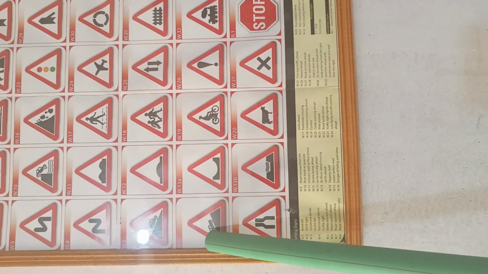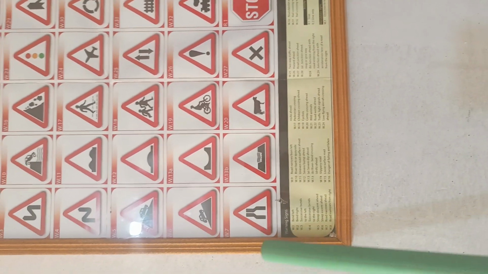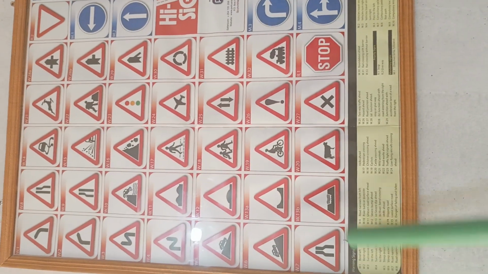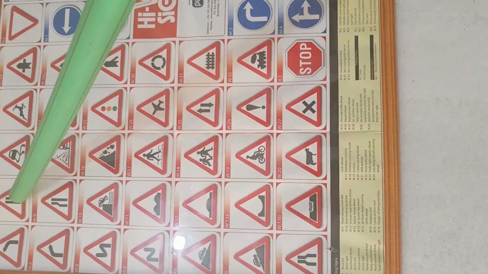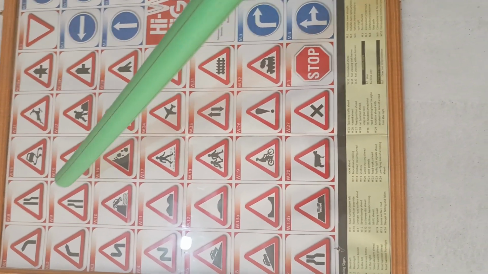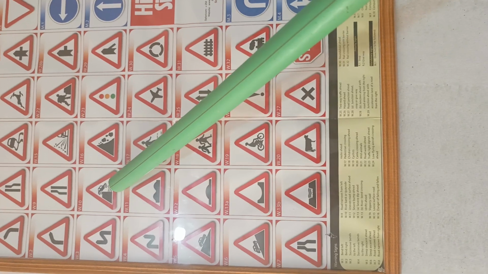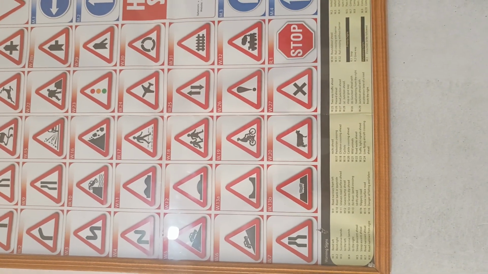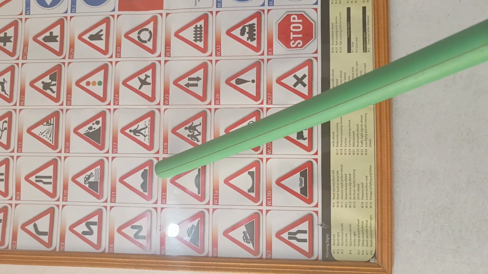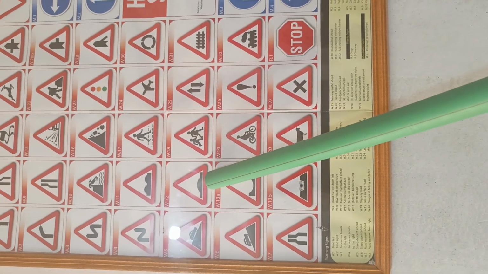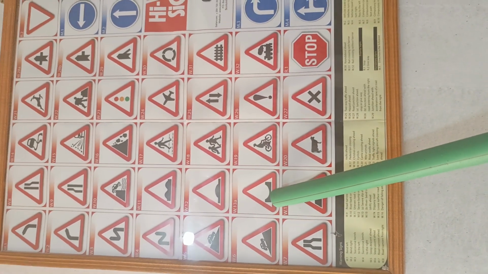This one is a steep ascent ahead. This one, road narrows from both sides ahead. This one, road narrows from the right side ahead. This one is road narrows from the left side ahead. This one is a riverbank without a barrier ahead, or a quay side. This one is an uneven road surface ahead. This one is a severe bump ahead. This one is a severe dip ahead.